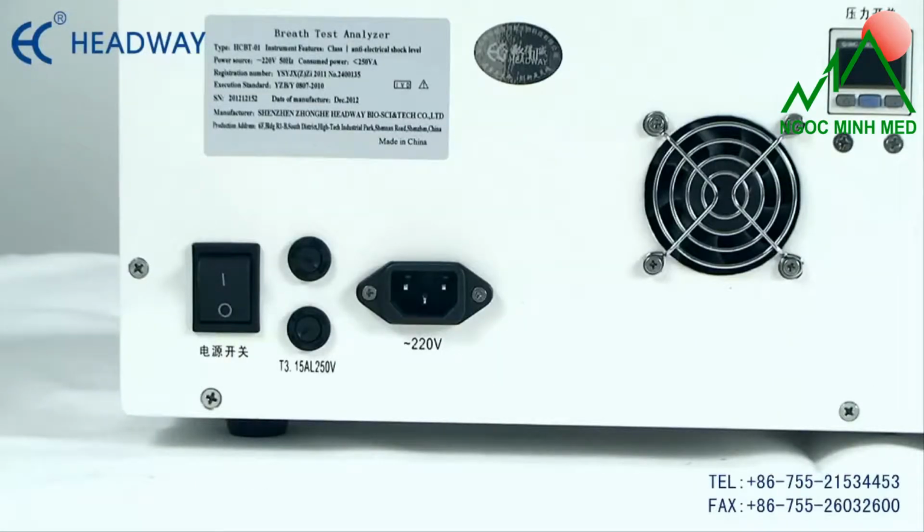The power line connection. To avoid electric short injuries, turn off the power switch before connecting the power line. The power switch should be on the O scale.